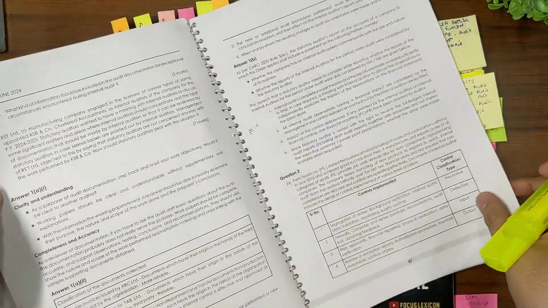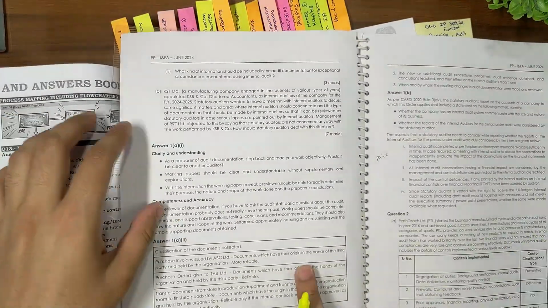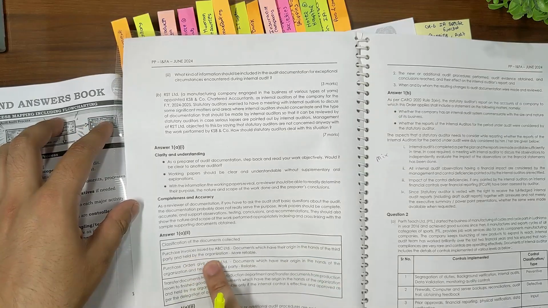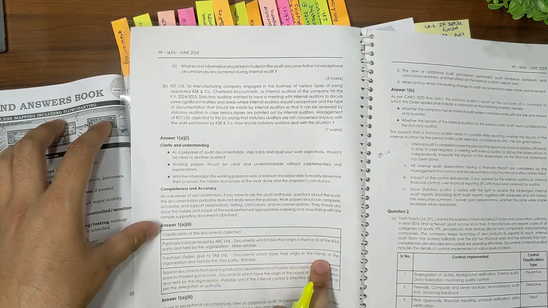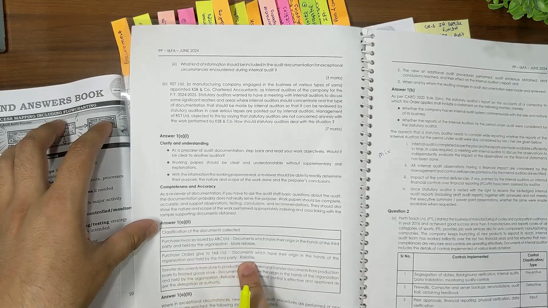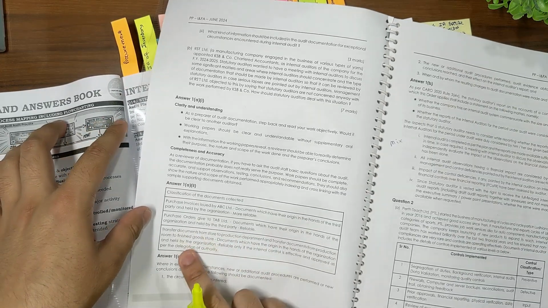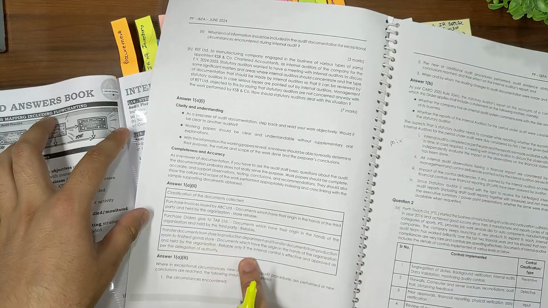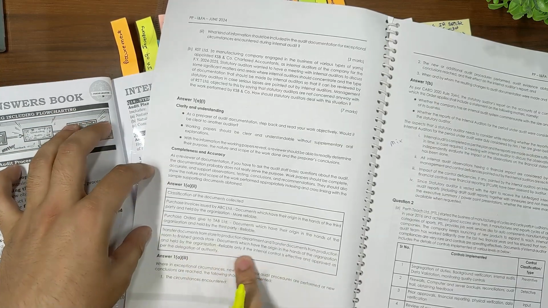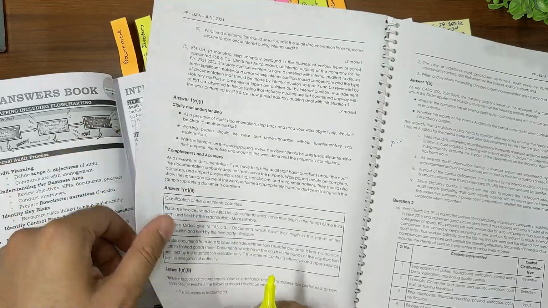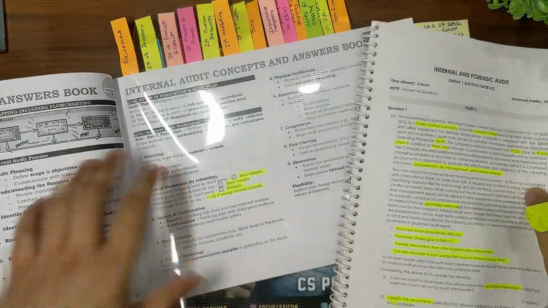Now let's check the answer. Purchase invoices, documents which have their origin in the hands of a third party and are held by the organization, are more reliable. Then purchase orders given to tab, documents which have their origin in the hands of the organization and are held by the third party, are reliable. And similarly in the third case, they are reliable only if internal control is effective and approved as per the delegation of authority. So this is what we have to keep in mind.